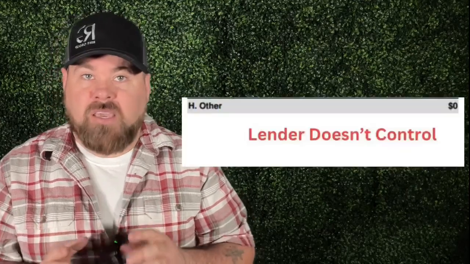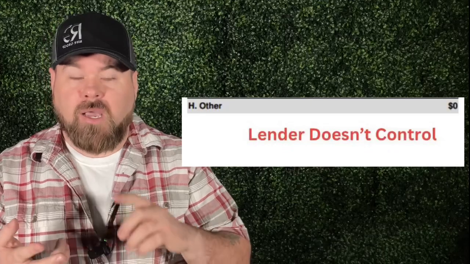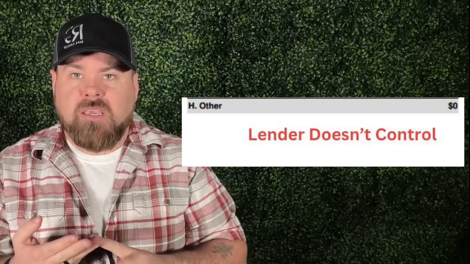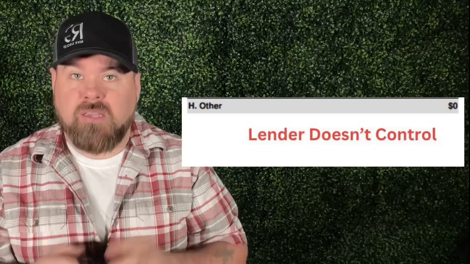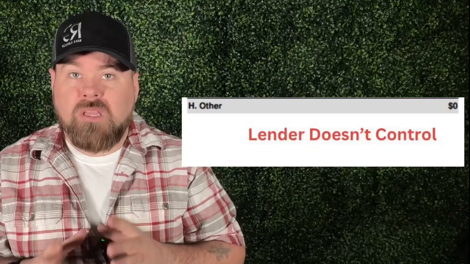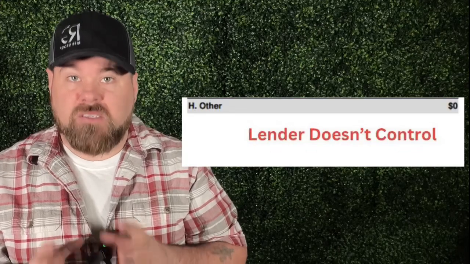Next up is box H. These are your other fees. It could be your buyer's title insurance, administrative fees. If you're going to be paying your real estate agent directly, it could be their fee. It's all going in there. No matter what lender you decide to work with, the fees in box H are going to remain the same.